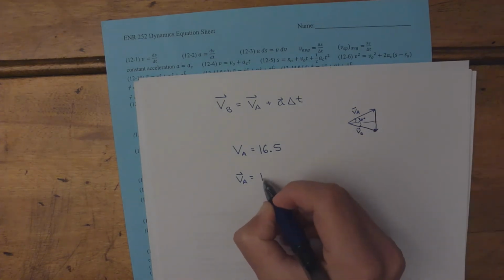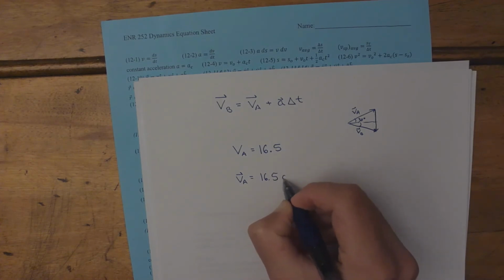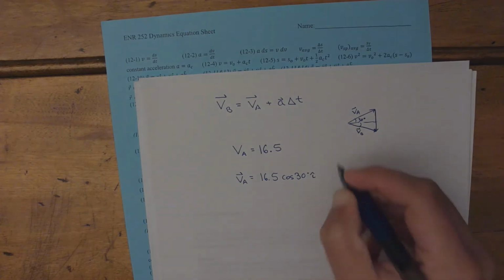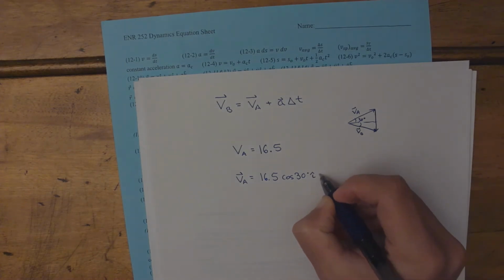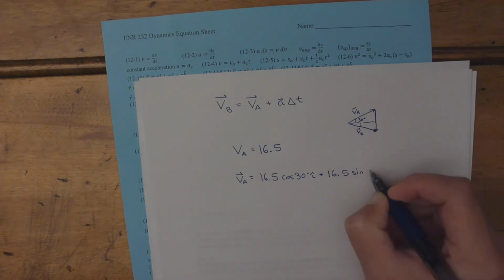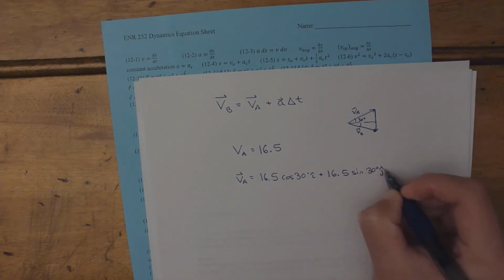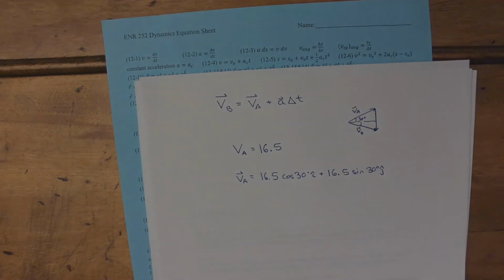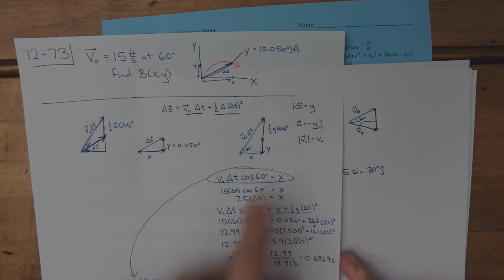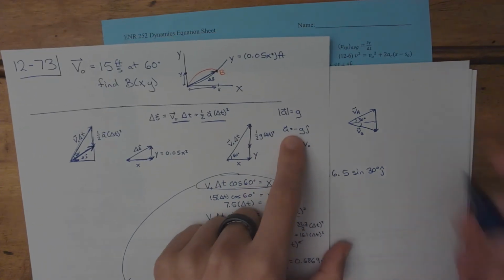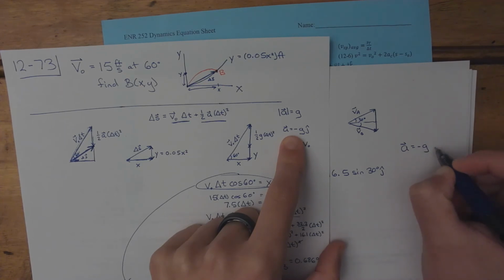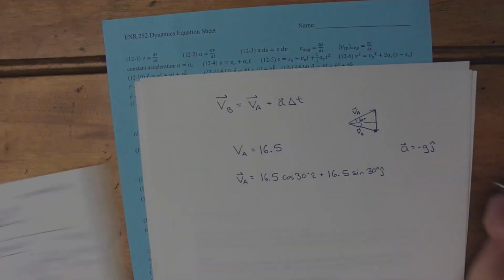So in the x direction, it's 16.5 times cosine of 30 degrees, so that would be 16.5 cosine 30 degrees i hat, plus in the y direction, 16.5 times sine of 30 degrees j hat. My acceleration is the same as what I had in problem 73. It's pointing straight downward, so the acceleration for projectile motion is always going to be negative g j hat.